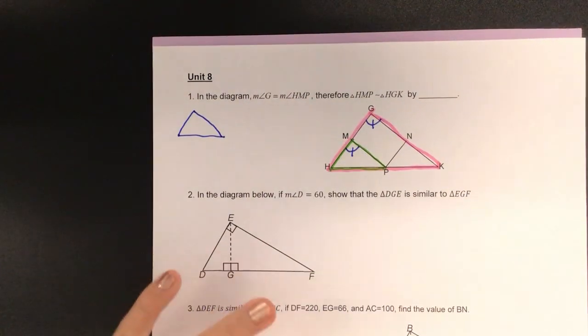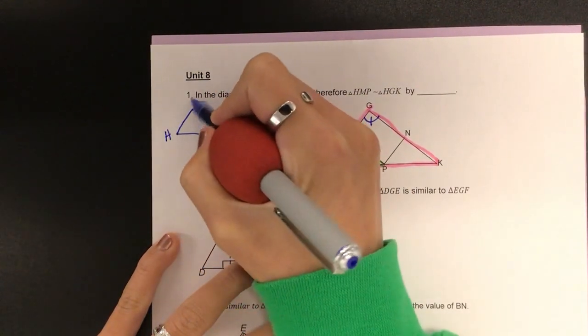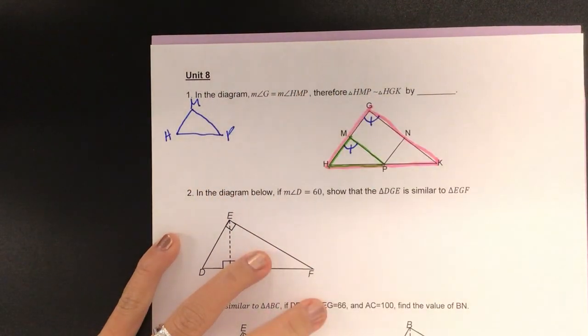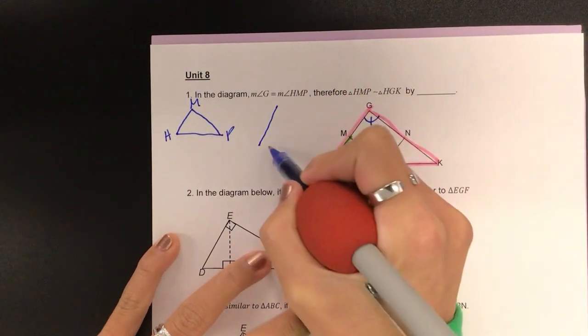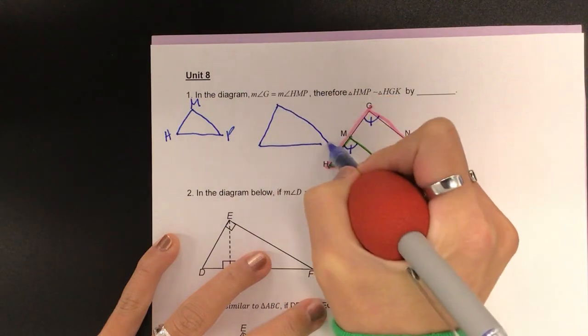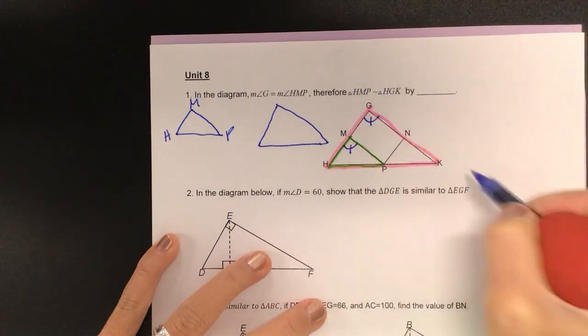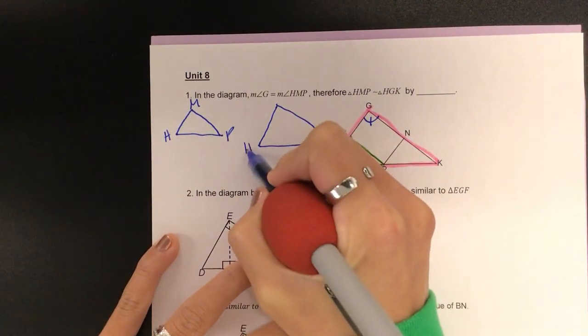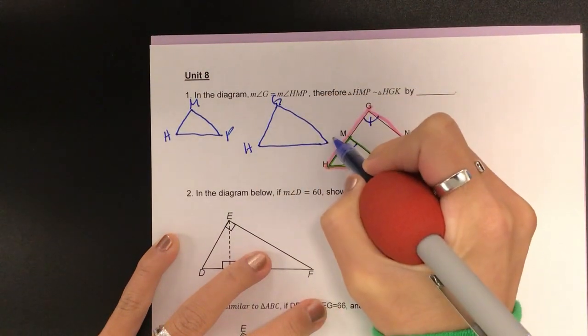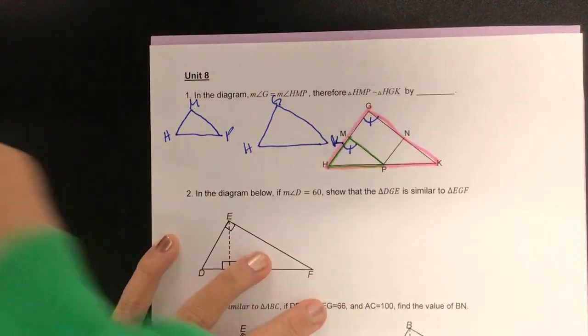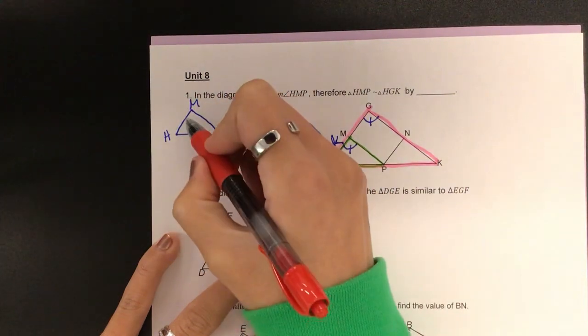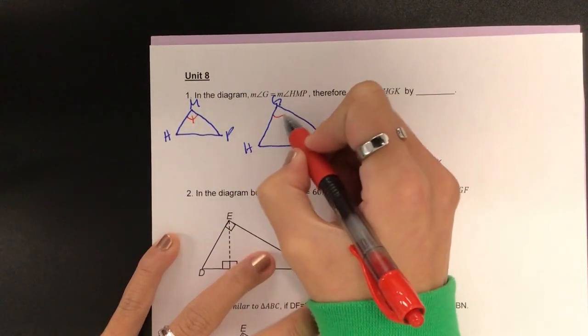And also label, we have HMP. And then my larger one, I'm going to put it right here. Figure not drawn to scale, and that's okay. The big one is HGK. And let's put in the notations given. So it is given that this angle is congruent to this angle.